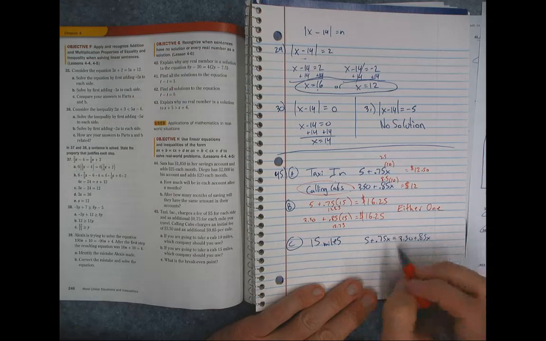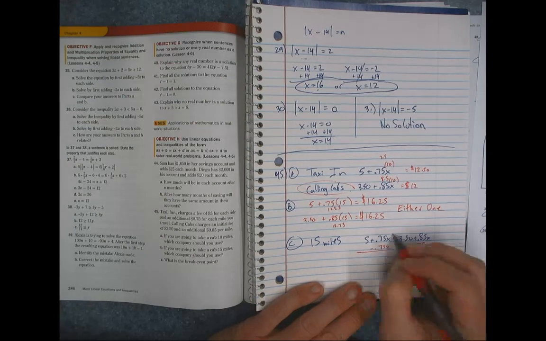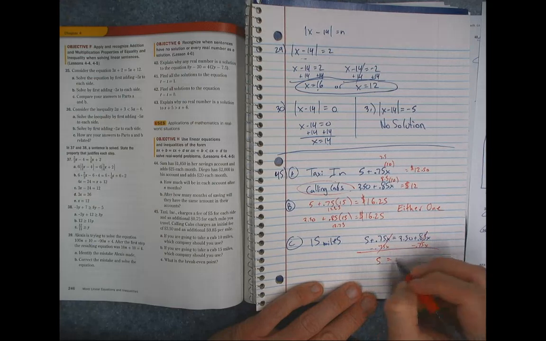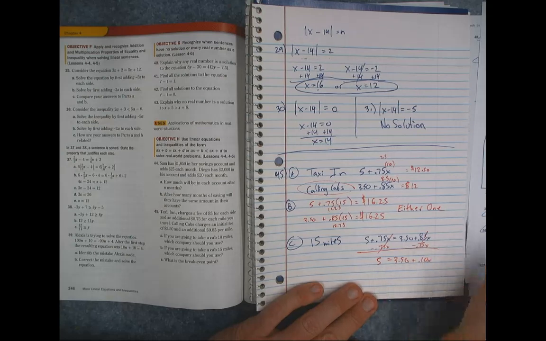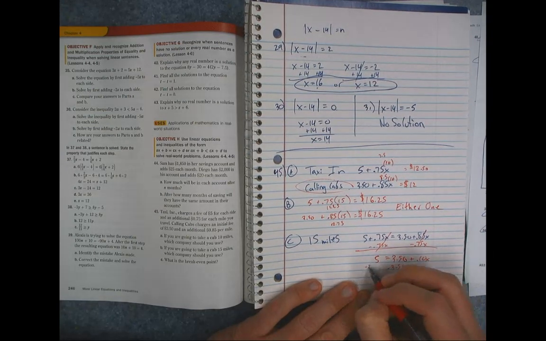So I got x on both sides. I would go ahead and minus 0.75x. So it clears out here, leaving me just 5. And right here, I'm going to get 0.10x minus 3.50.